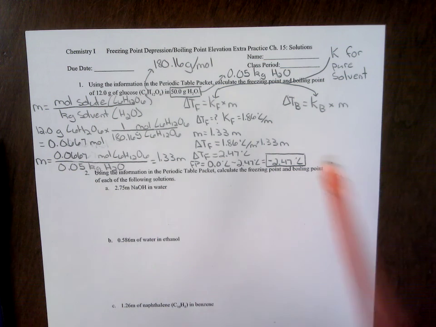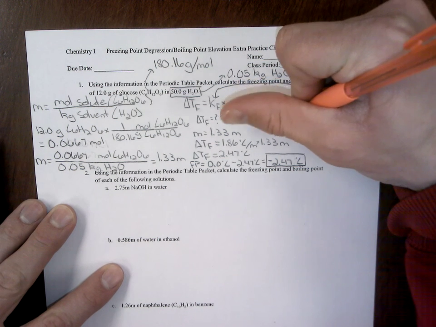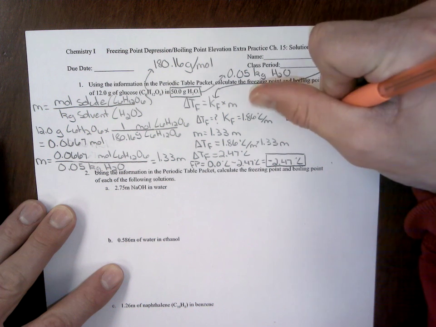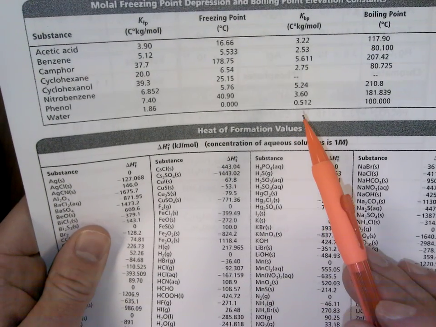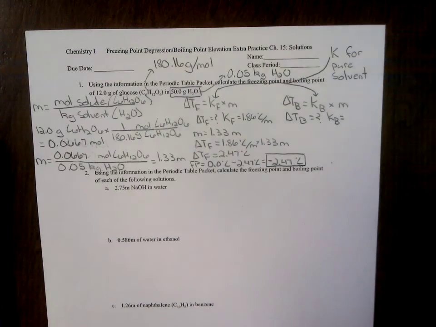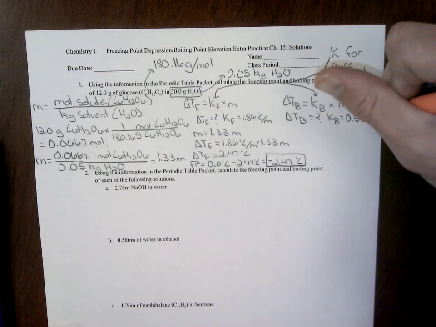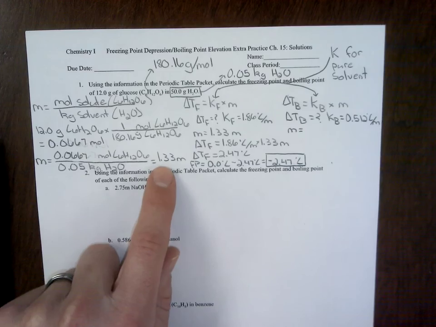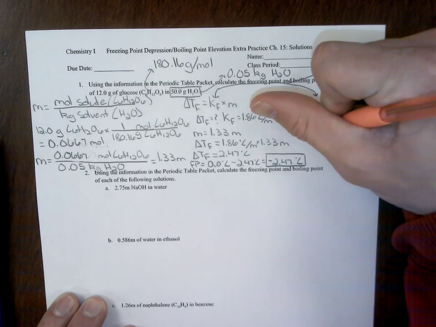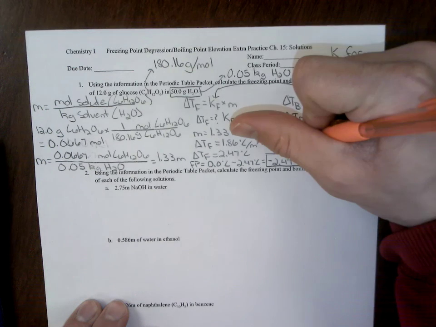Now we're going to do a very similar thing for our change in boiling point temperature. So again, delta Tb is going to be our question mark here. Our Kb is the boiling point constant of water. So again, we find water, and we see here that it has a value of 0.512 degrees Celsius per m. Okay, so this is 0.512 degrees Celsius per m. Now we established that our molality is 1.33 molal. Now we plug these values back in and we solve for delta Tb.